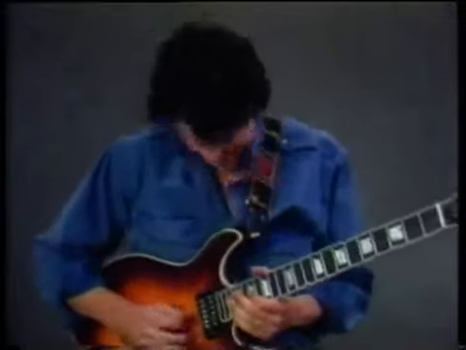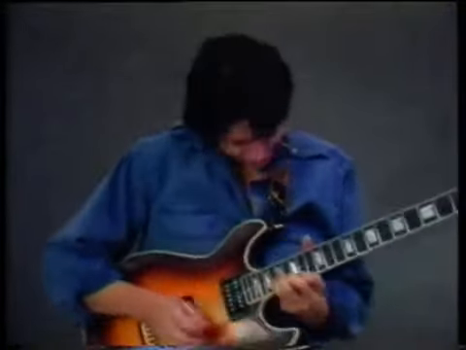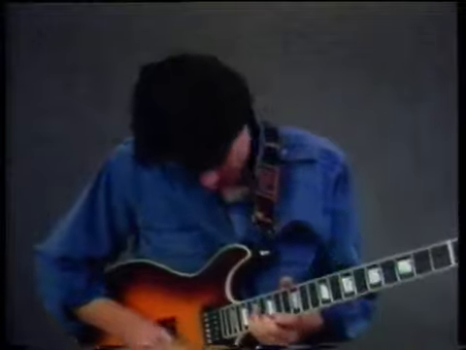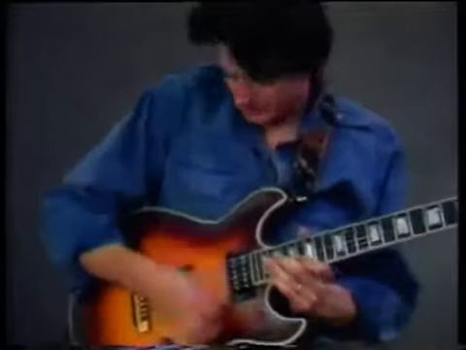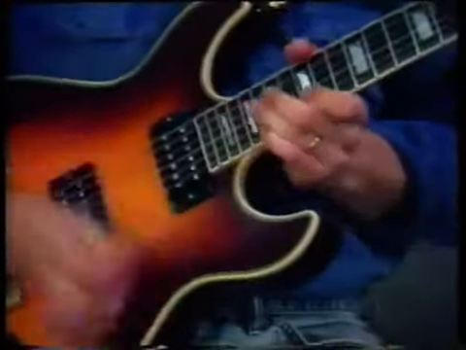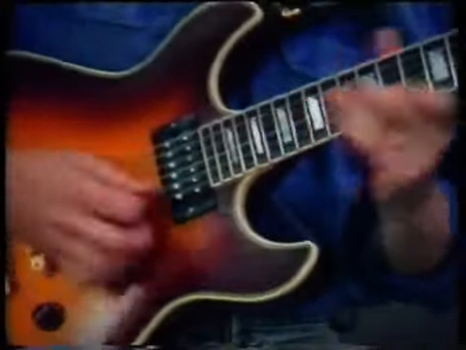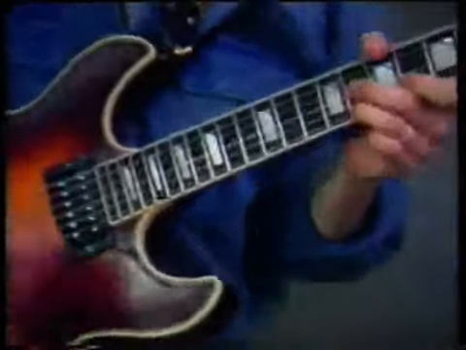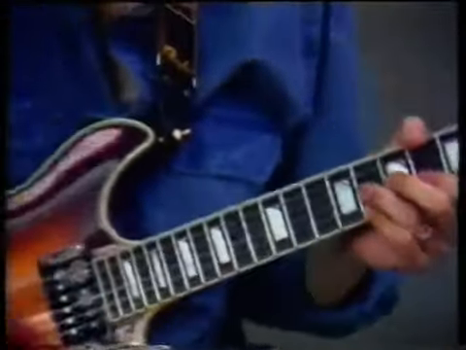Some of the things we'll be looking at will be scales used in soloing over traditional blues progressions, chord voicings and rhythms used in comping. We'll talk about string bending and picking techniques, and I'll also show you some blues licks you can use when soloing.